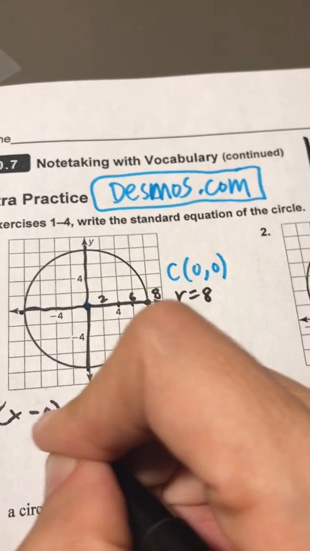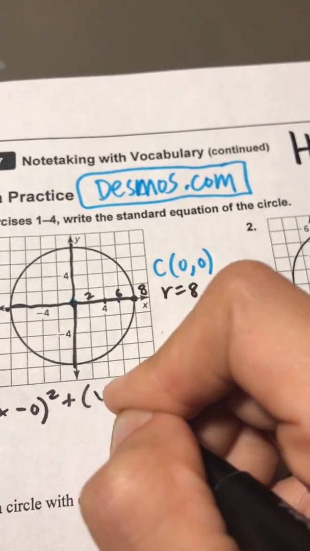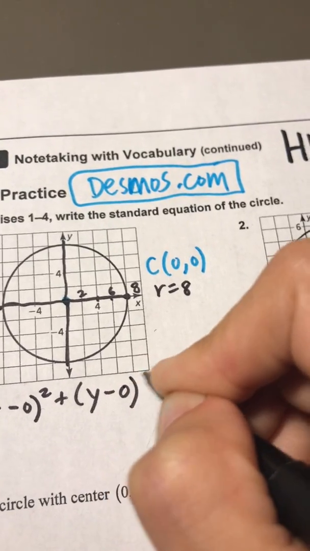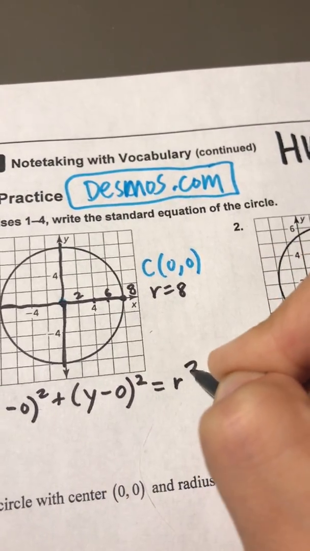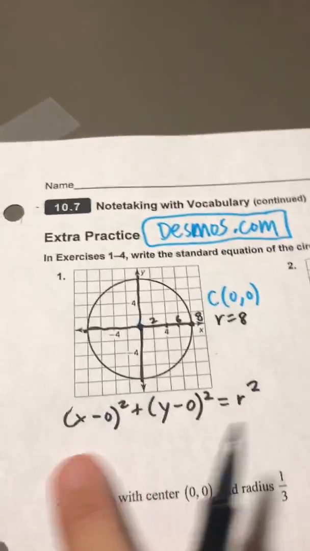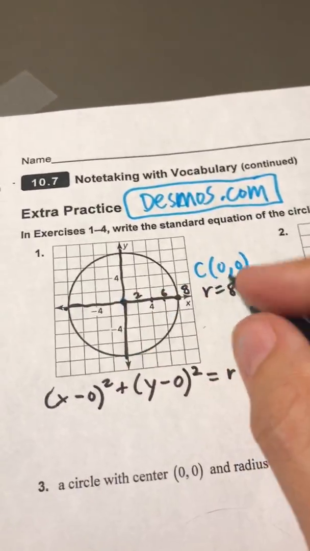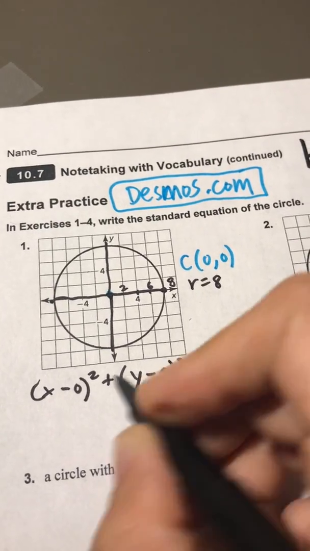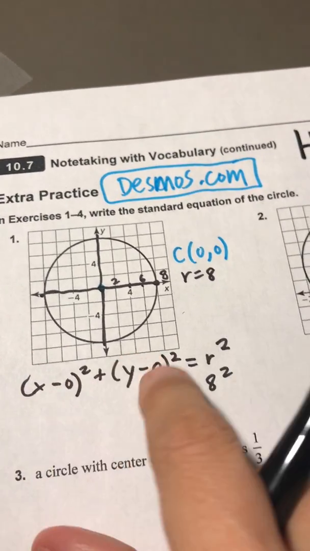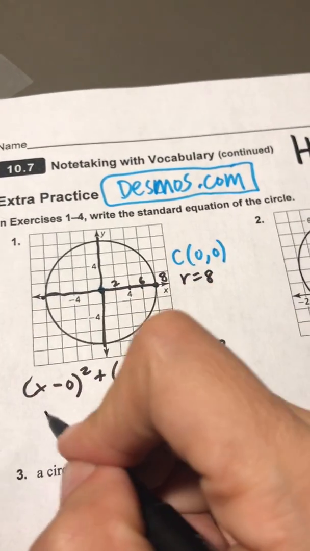So we know my formula looks like this. X minus 0 if the center is 0, and y minus 0 if the center is 0, and I get my radius squared. That's my generic formula. But I know I don't have any old circle. I know my radius is 8. I also know I don't really have to write those zeros in there. I can rewrite it like this.